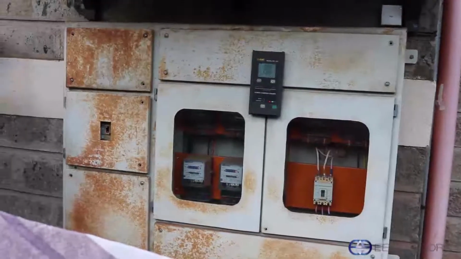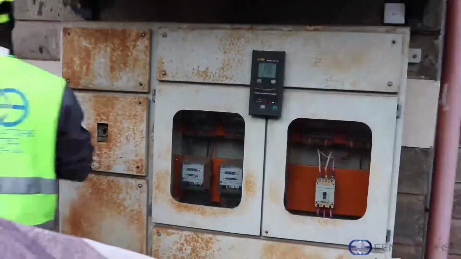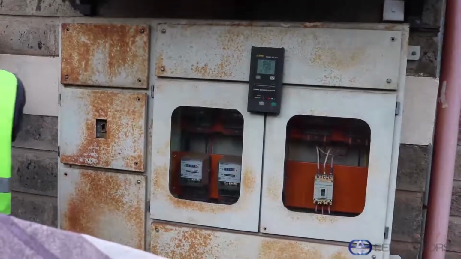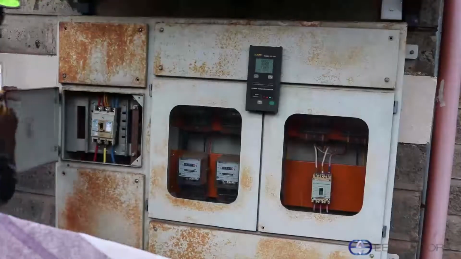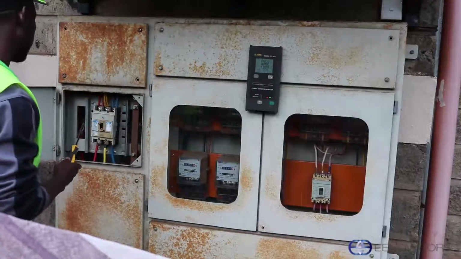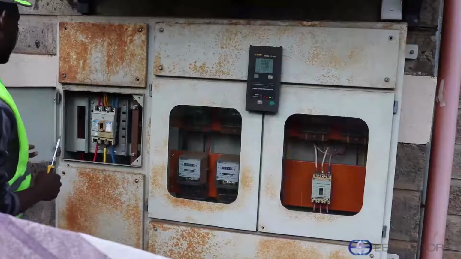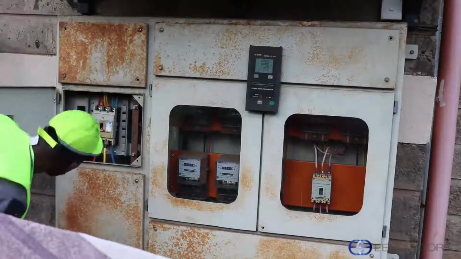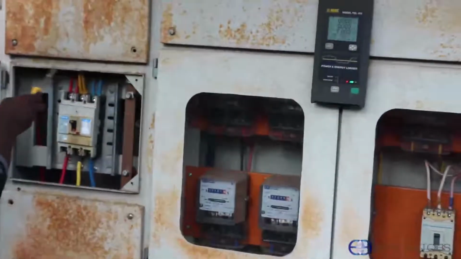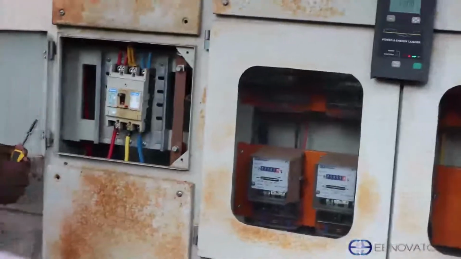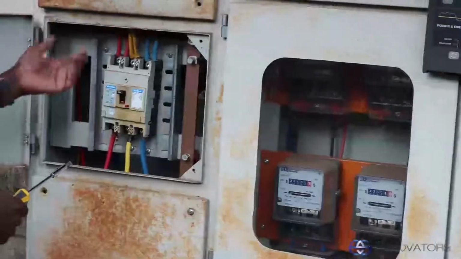So we'll start, but before we start, we need to see how the board is. So I'll just open it slowly. So this is my board, and as you can see here, we have the red, yellow and the blue phase. In other words, phase 1, phase 2 and phase 3.